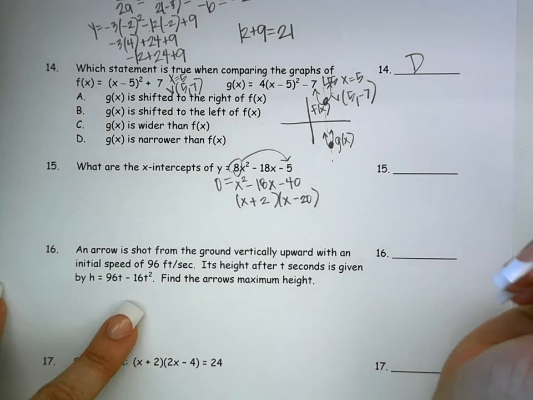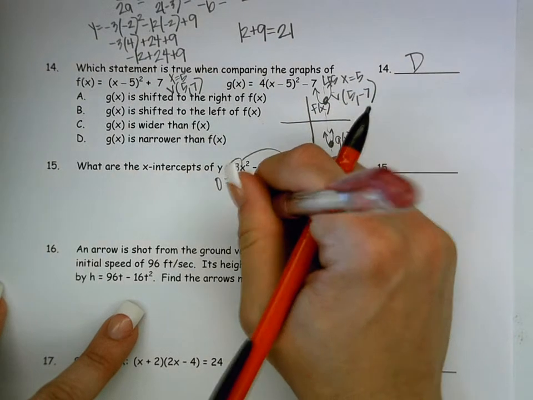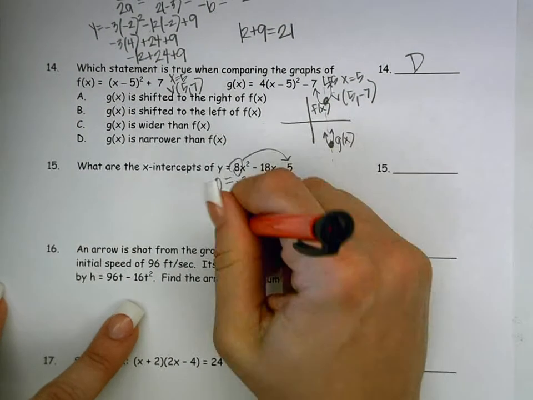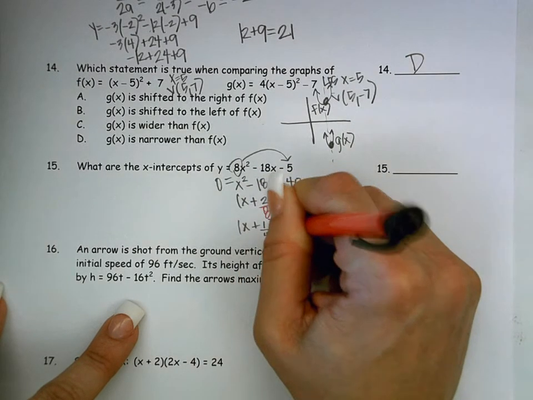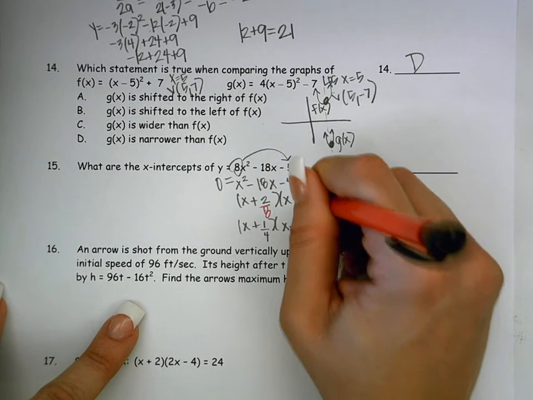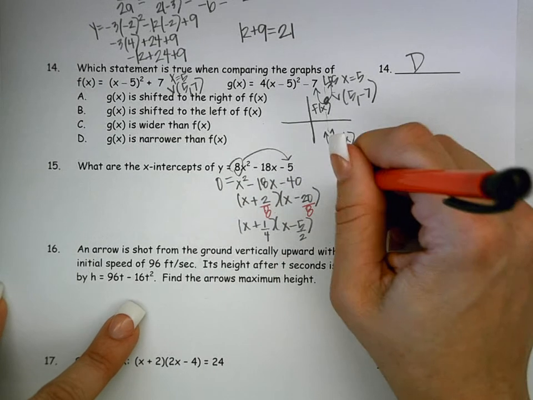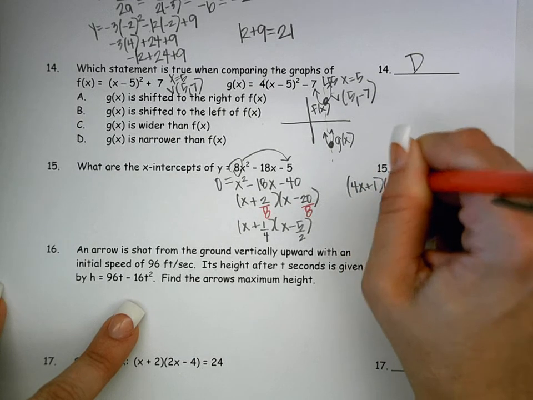You're not done yet, though. You definitely have to bring back that 8. So if you make this over 8, these will reduce to give you x plus 1/4 and x minus 4 goes into both of these, so negative 5 over 2. Those become 4x plus 1 and 2x minus 5.